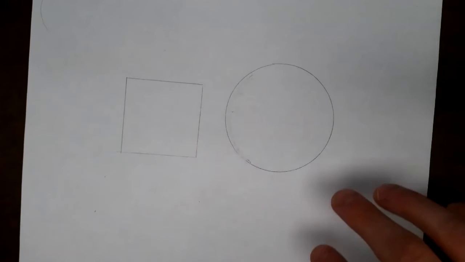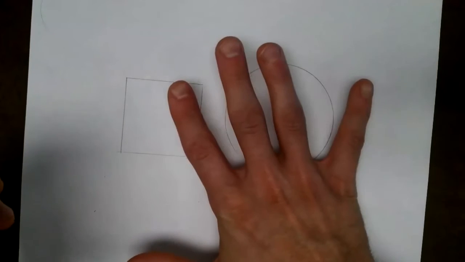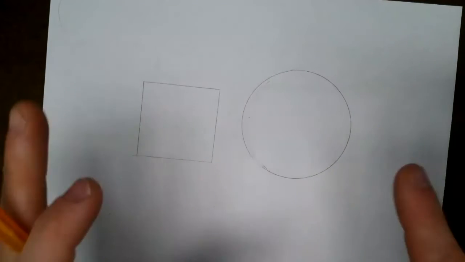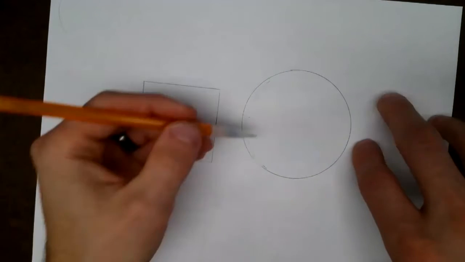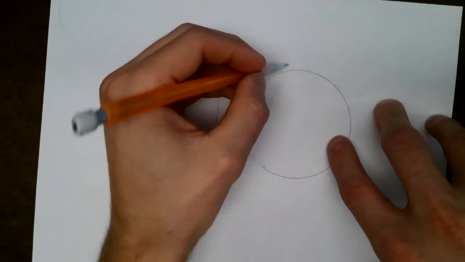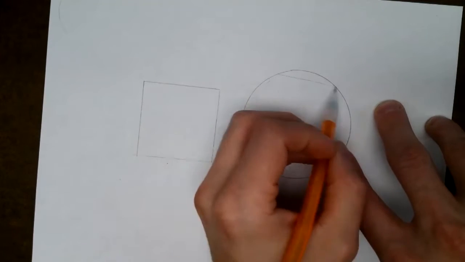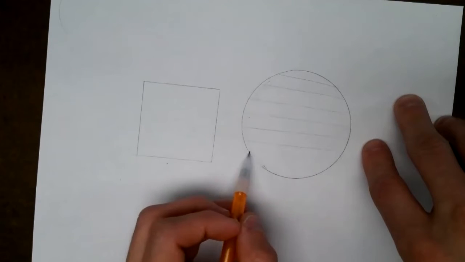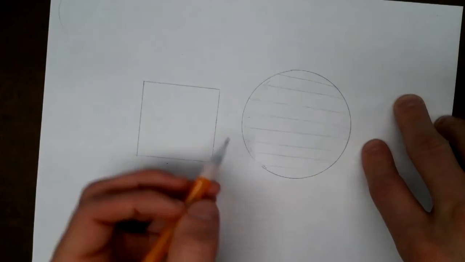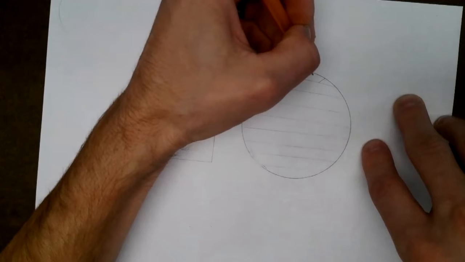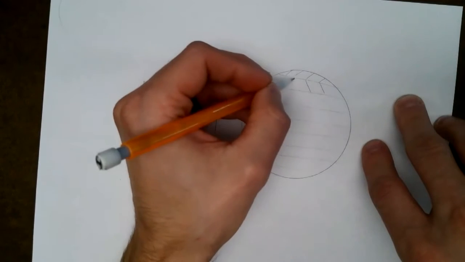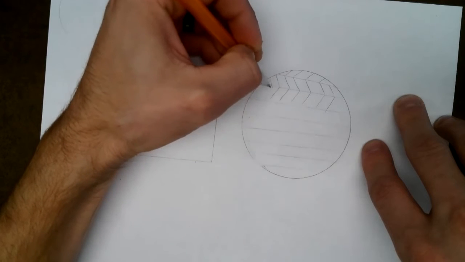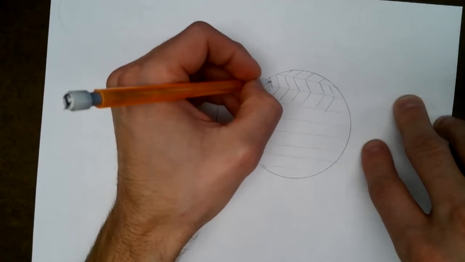In your sketchbook, you're going to draw 5 circles or squares or a combination of the two, but you're going to make 5 Zentangle patterns. I'm going to do this first one. It is literally a bunch of lines that go like this across this area, like that. And then it is diagonal lines that are going every other direction, like this, back and forth.